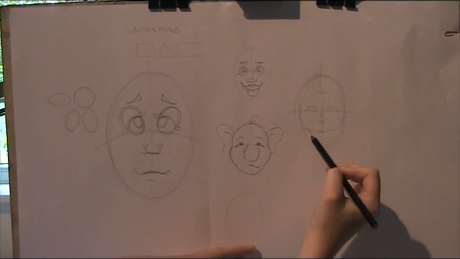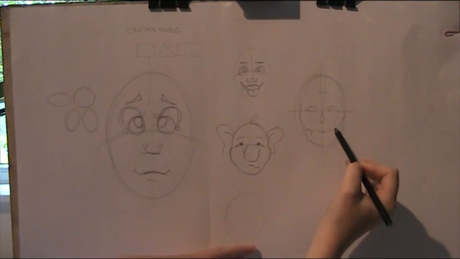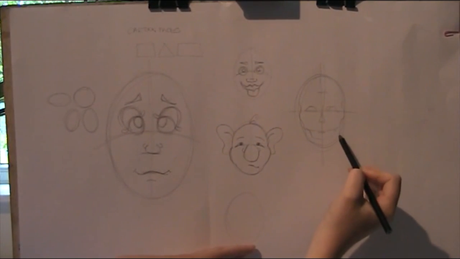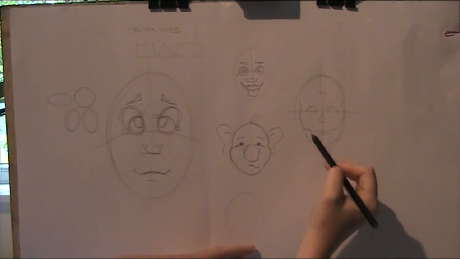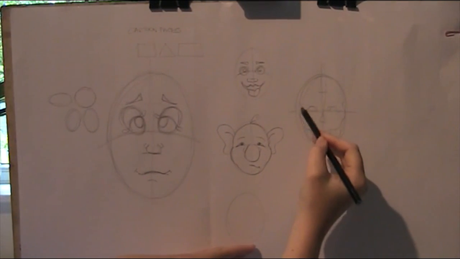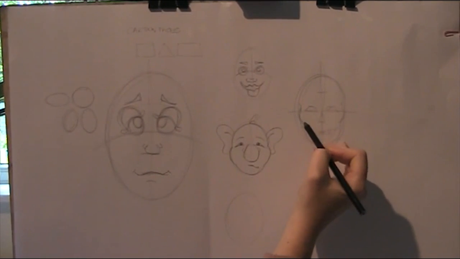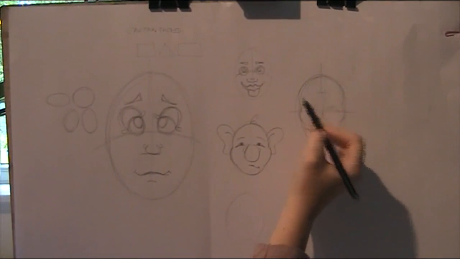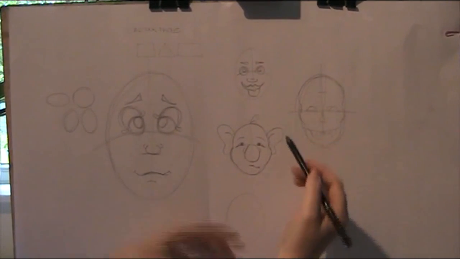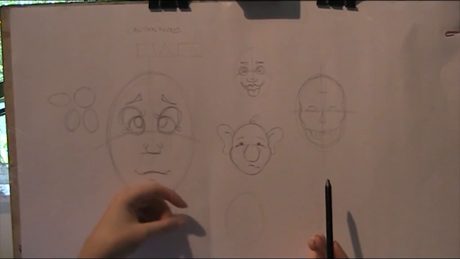I'd have my jawline on either side, and then that would be obviously where my teeth would be. So why do you need to understand this? Because when you are expanding and bringing out lines of proportion, when you know where your basic cheeks go, you can now expand on the actual shape of the head.